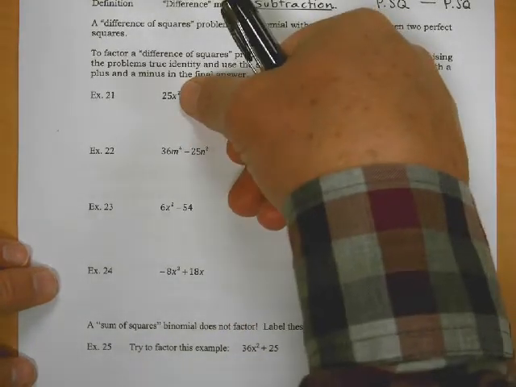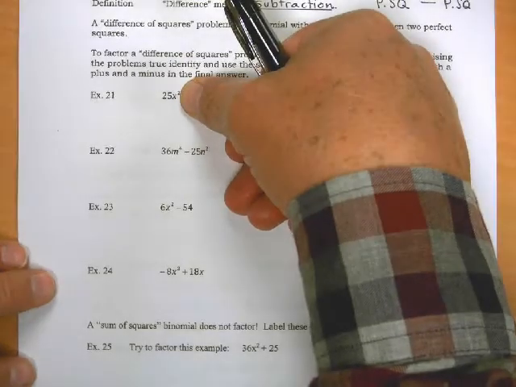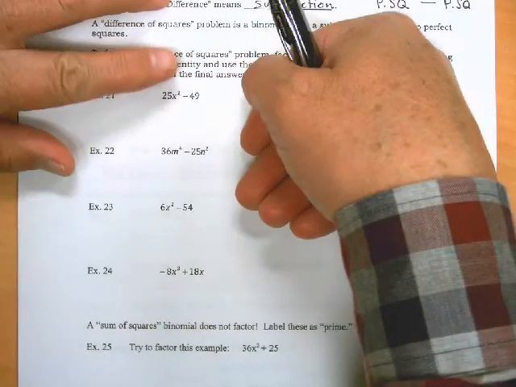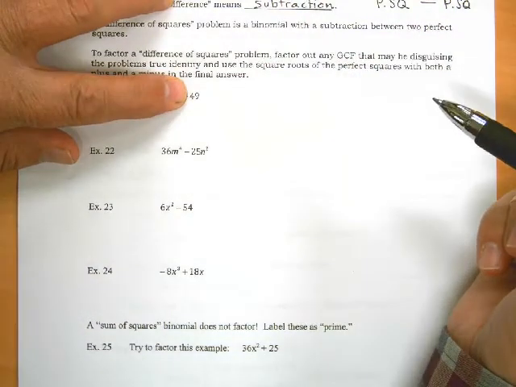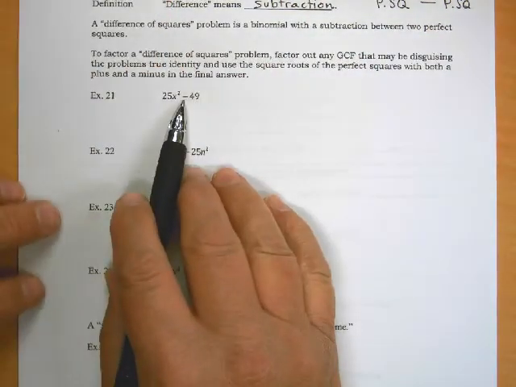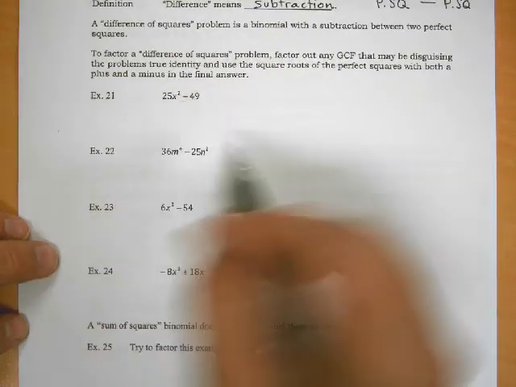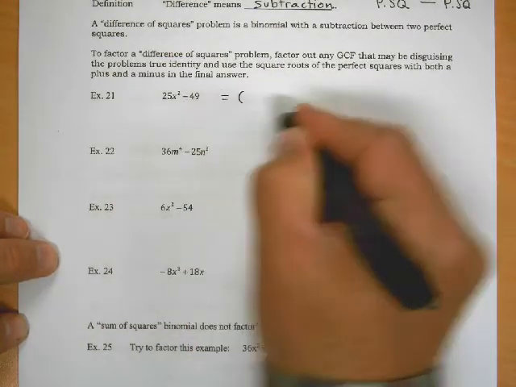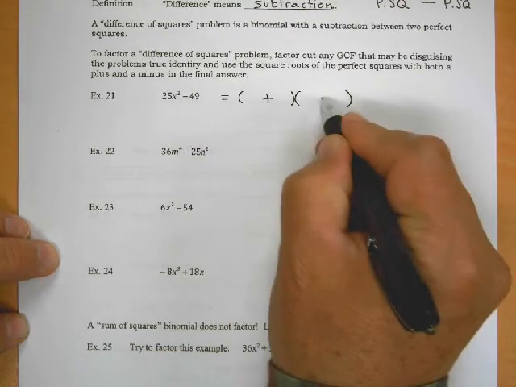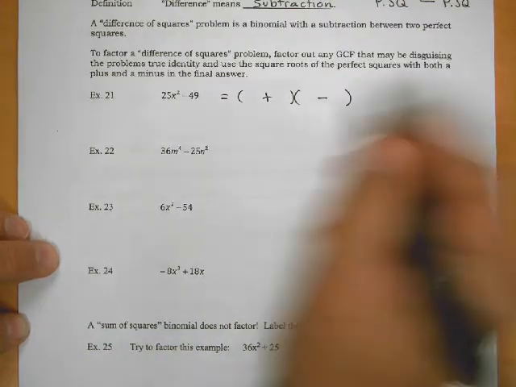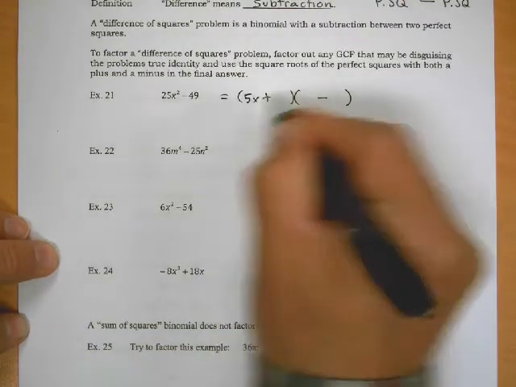This is a pretty simple one. That's a perfect square. It's 5x times 5x. Behind the minus sign is a perfect square. That's 7 times 7. And you have a difference, or a minus, in the middle. These are very simple to set up and to do. You simply use a plus sign and a minus sign, and then you put the square roots in.